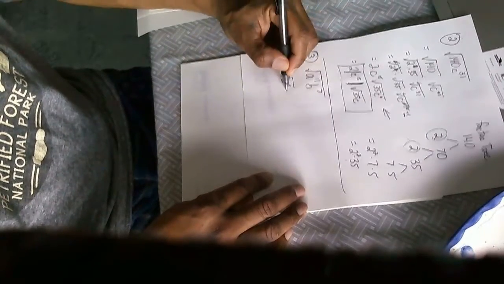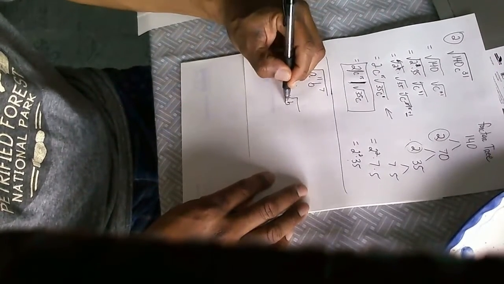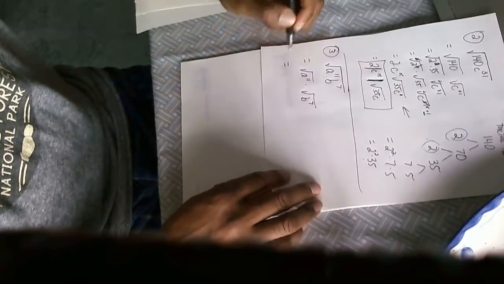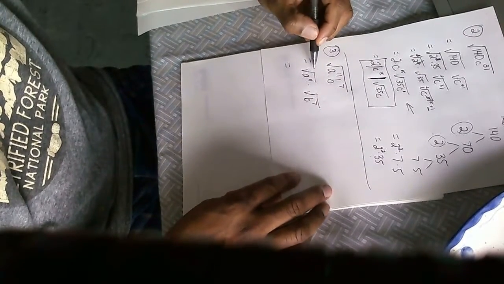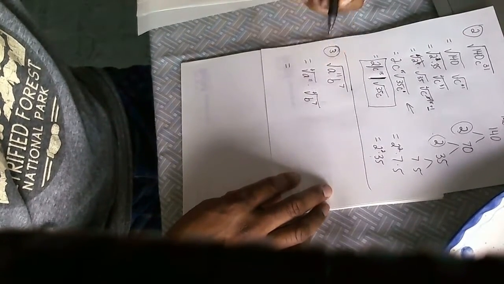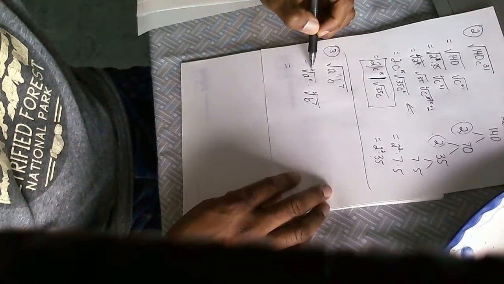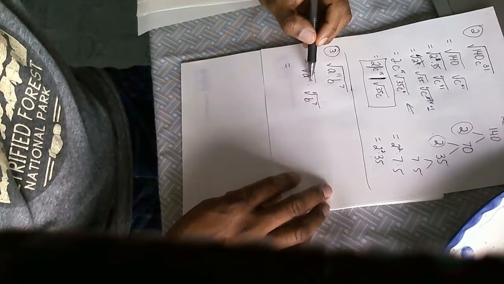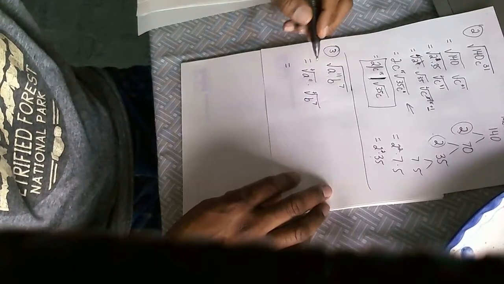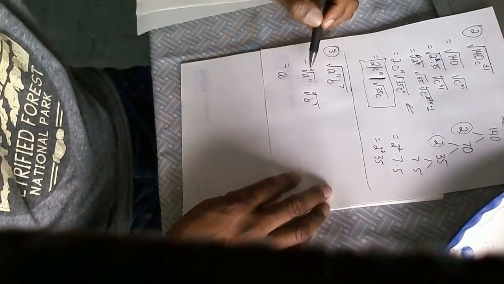A to the 11th times b to the 7th. How to break these down? Invisible 2 here, invisible 2 here. So if the index goes into the power, something's coming out of the radical. The base is coming out.